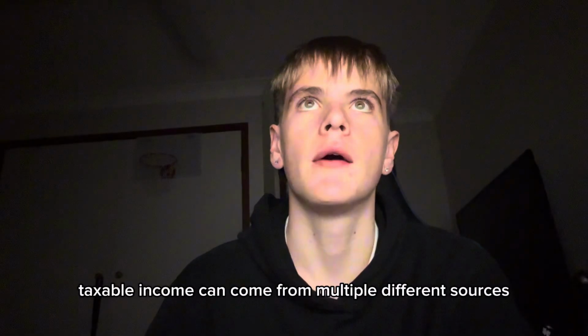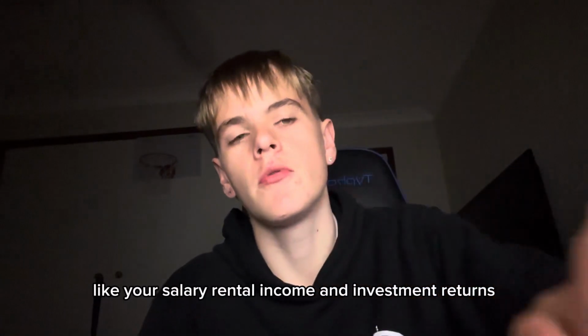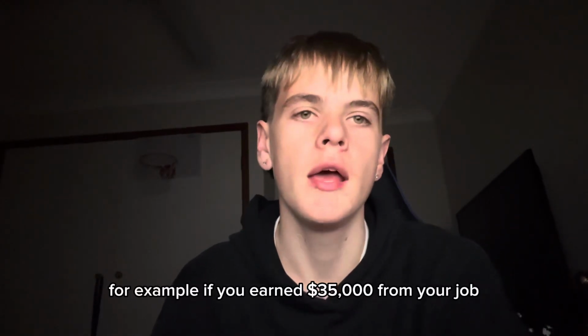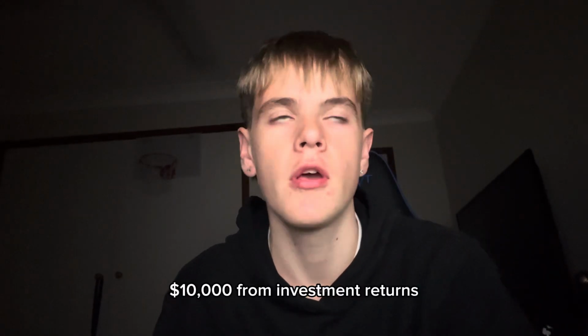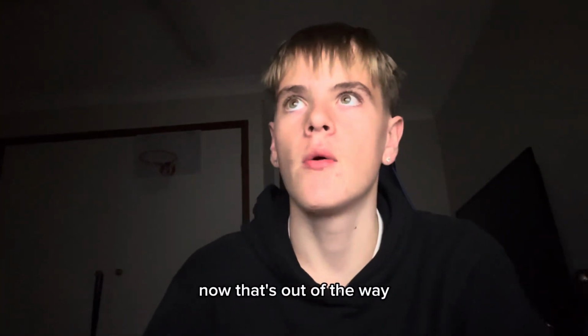Taxable income can come from multiple different sources, like your salary, rental income, and investment returns. For example, if you earned $35,000 from your job and $10,000 from investment returns, that would mean your taxable income is $45,000. Okay, now that's out of the way.